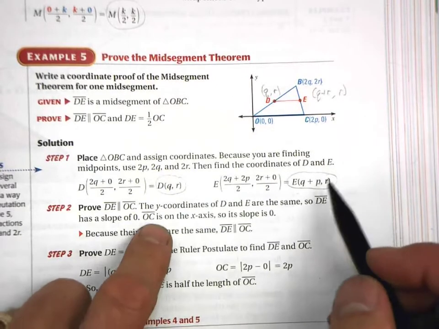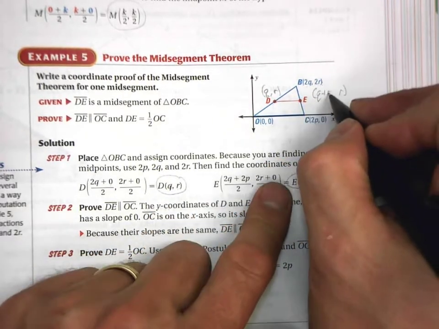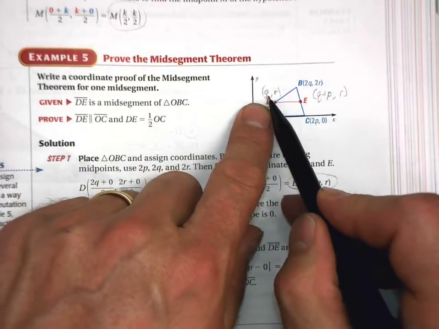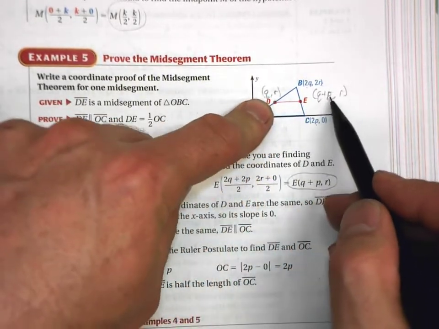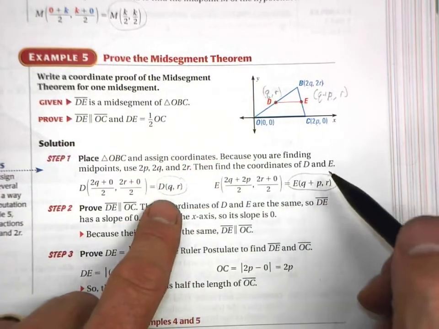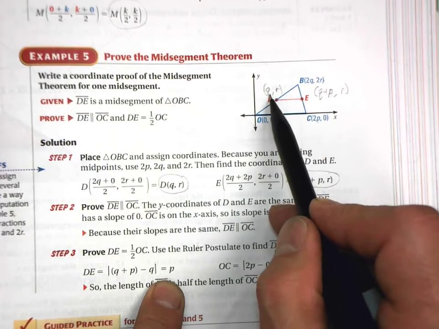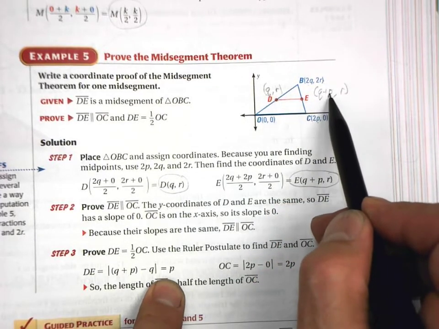Did I get that right? I think there's something wrong with that. Oh no, this should be a p. There you go, that makes more sense. Going from q to q plus p, that's a distance of p, because you're subtracting the q and you're left with just p.